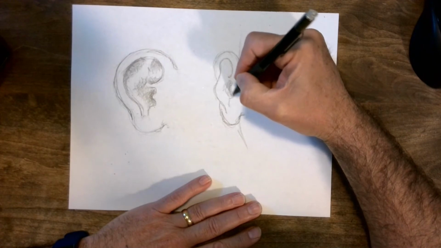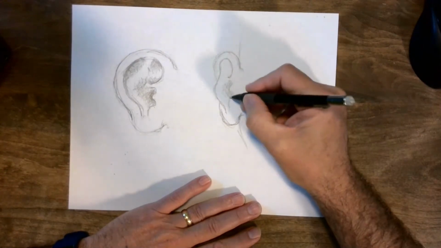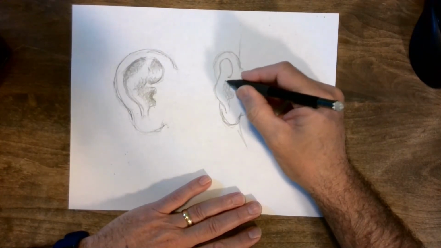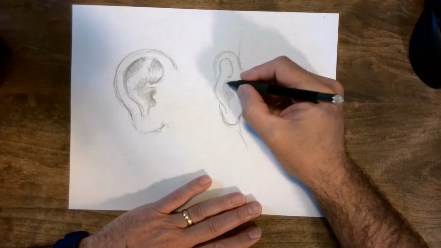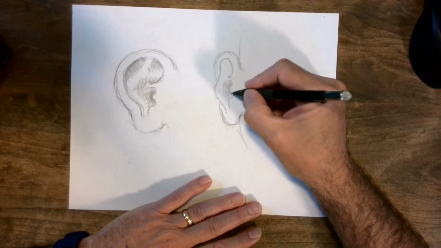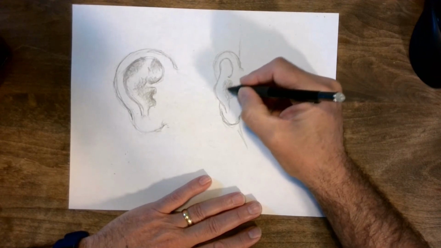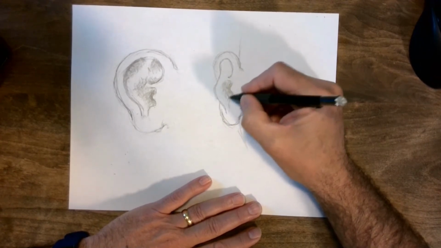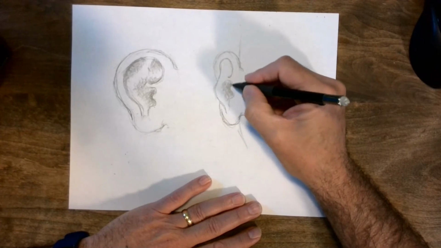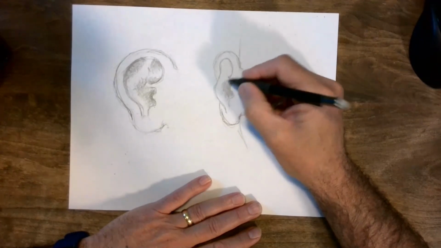Notice I'm going kind of in the same procedures I went as the last time. And we have this flattens out, right? So it comes in here. Let's put a little bit more value in here, a little closer to that flappy thingy, because it is the dark part of the ear, like that.